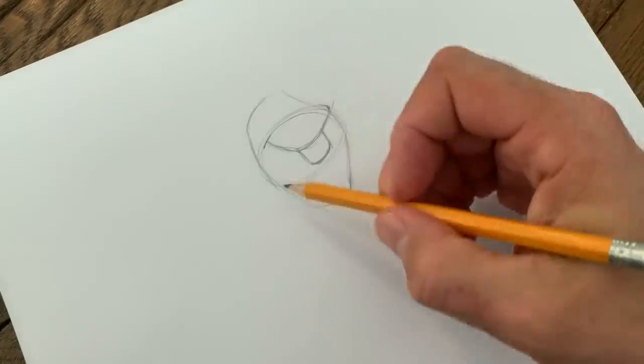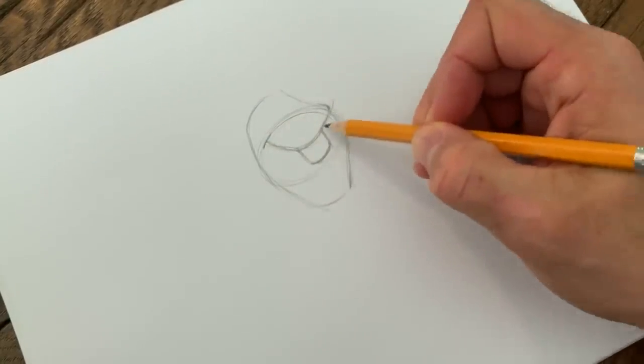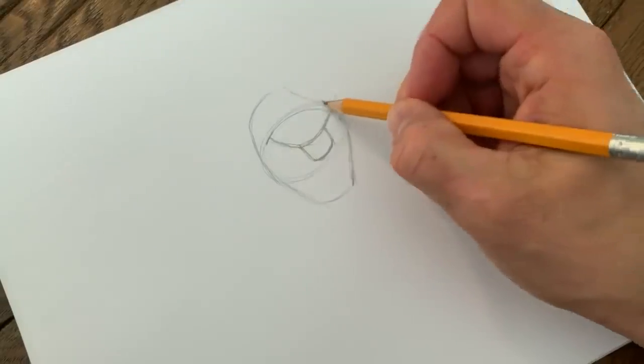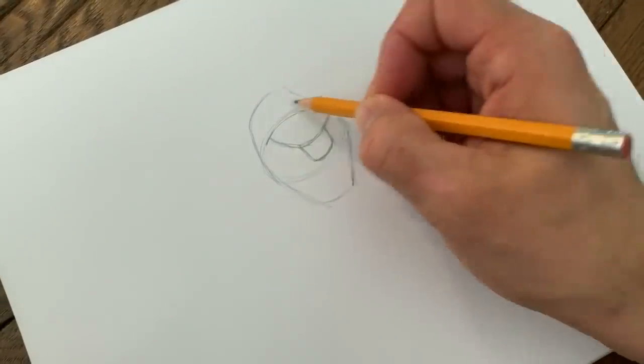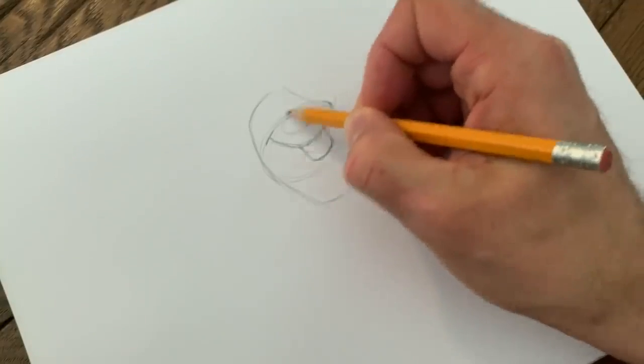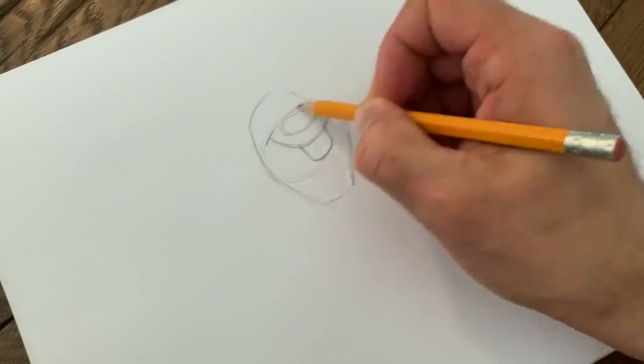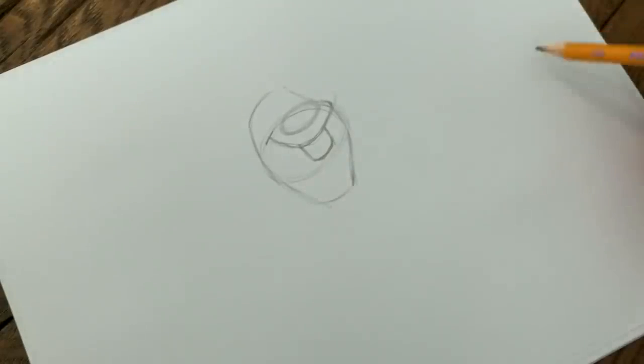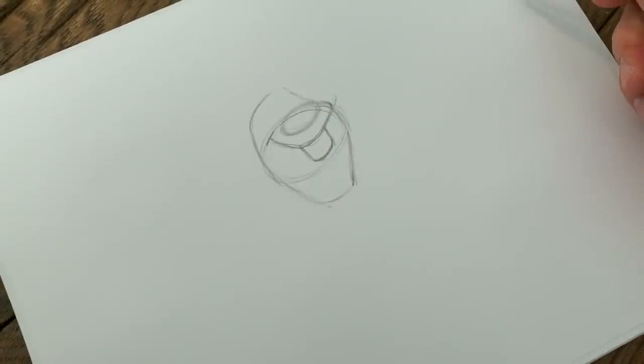And from there, we've got his mouth, got his tooth, and now I'm going to use this circle one more time to help me guide where I want to place his nose. I'm just going to very lightly put sort of an oval shape right here. We'll come back to this later, but that's where I want Olaf's nose to be.